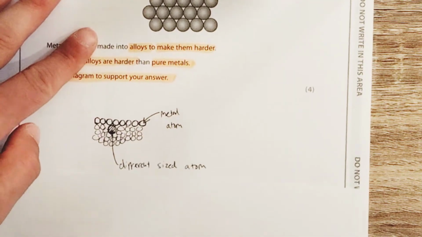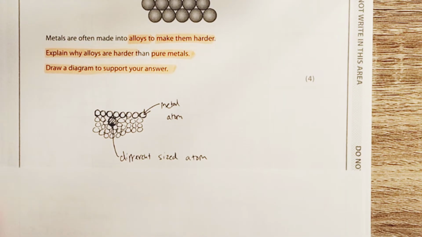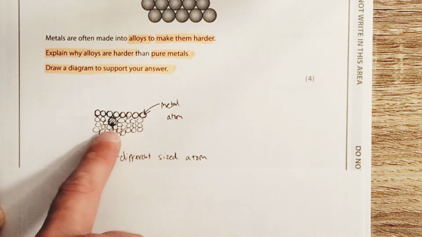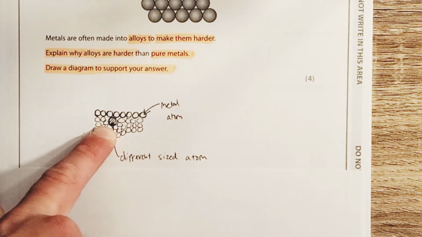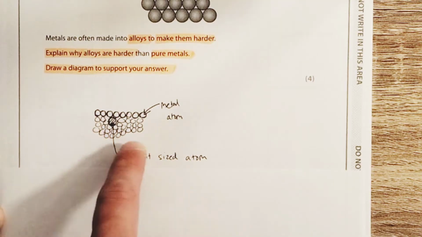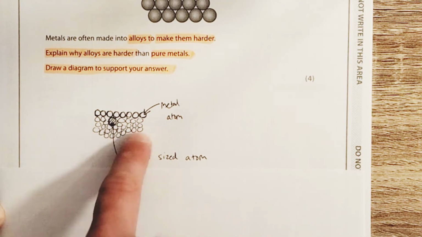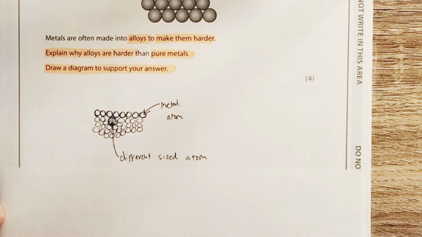I've drawn my diagram first. The diagram has to be labelled and annotated to be worth marks. You can see here's my regular metal structure with the cations of the same size, but I've placed a different sized atom mixed into this structure, embedded in this structure, and it is currently disrupting these regular layers of metal cations. And that's exactly how alloys work, and my follow-up answer is going to really refer back to this diagram.